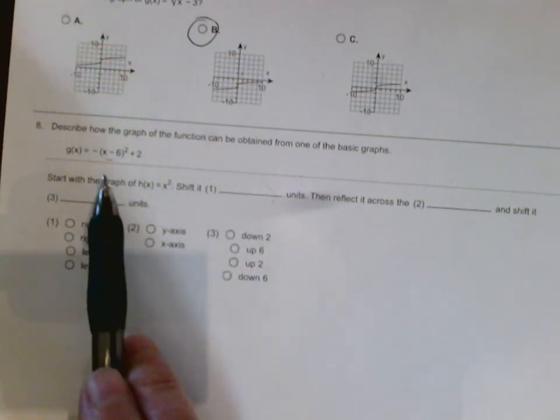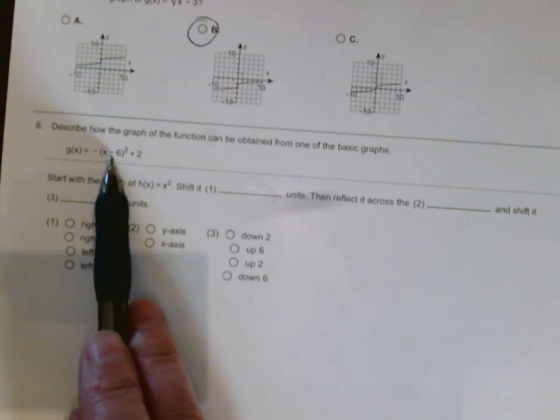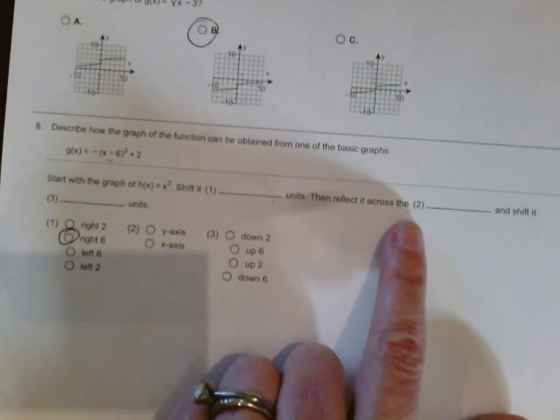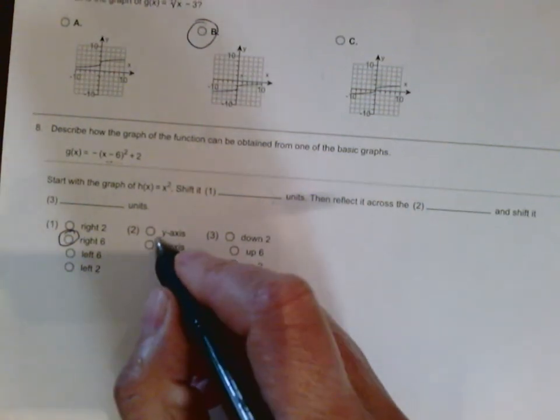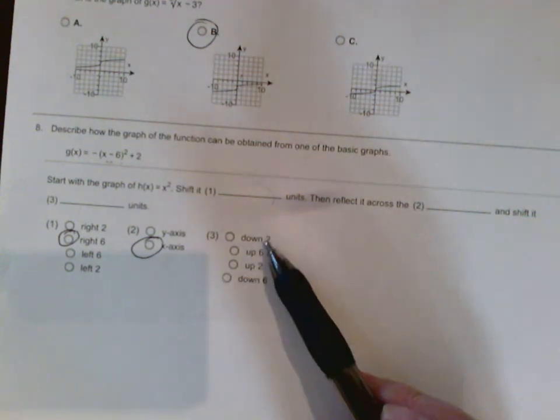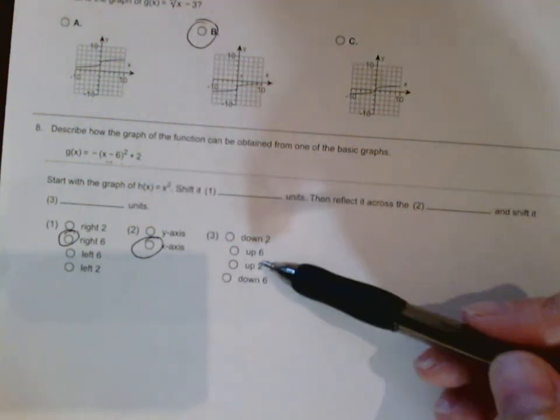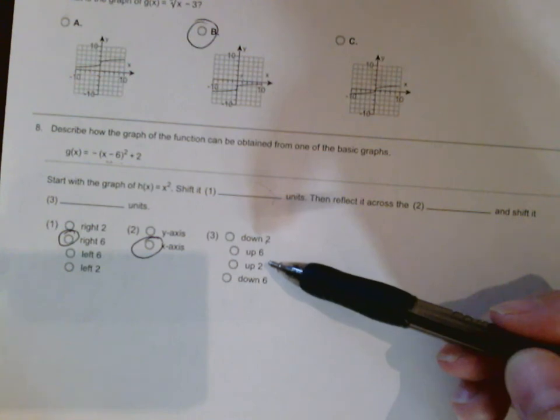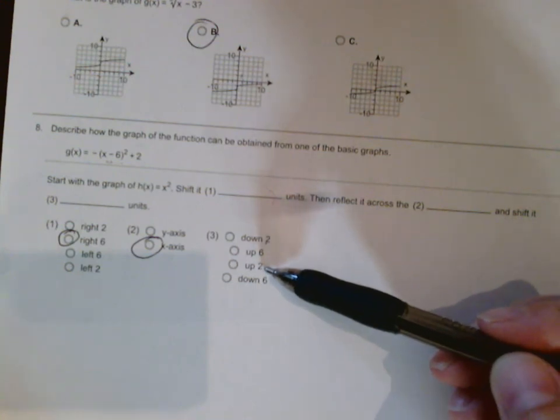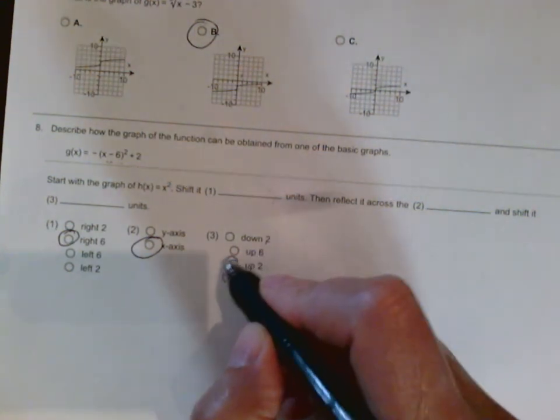So let's see. The horizontal shift is this inside number. Since that's inside, I'm going to go opposite that sign. So I'm going to shift it to the right 6. So you would go to the right 6, then reflect it across the x-axis, and then shift it. What does the plus 2 do on the outside? So outside numbers shift up and down, and you go with the sign, so it would shift it up 2 since it's plus 2.